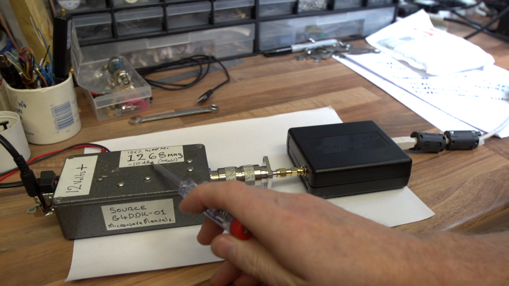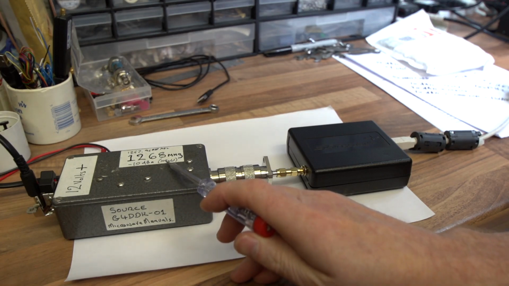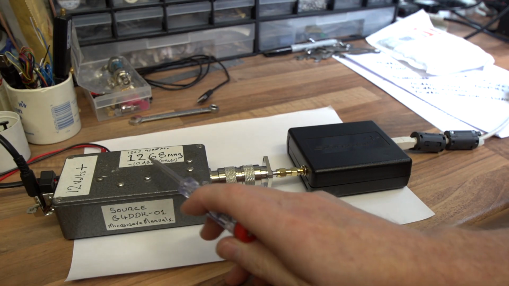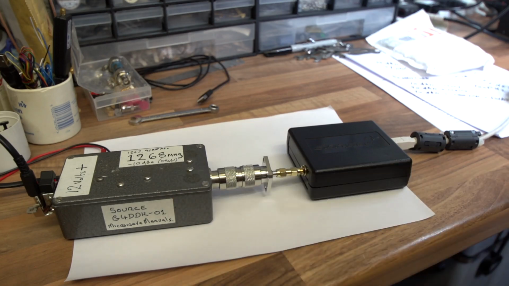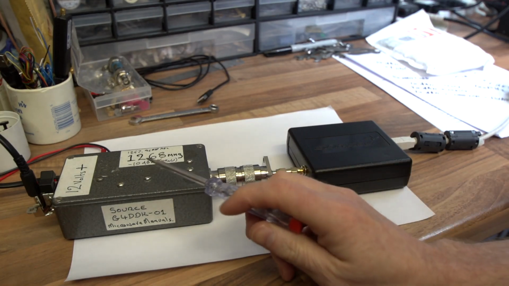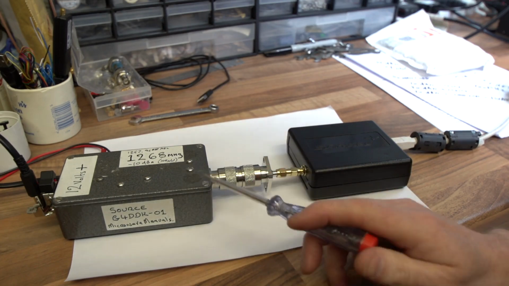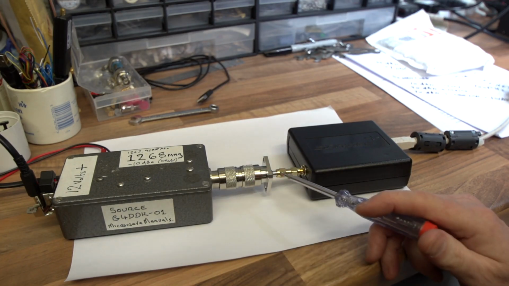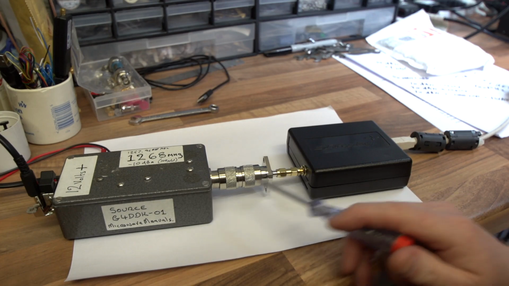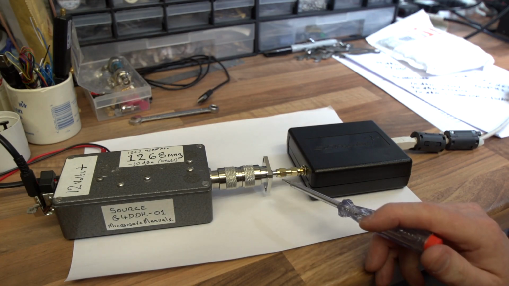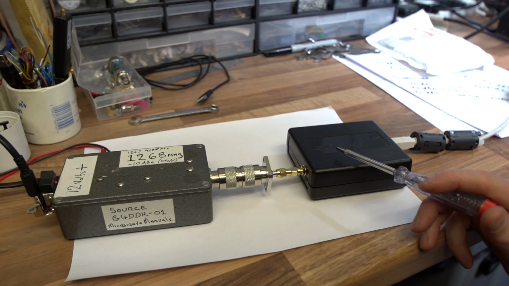Minus 10 dBm is equivalent to 100 microwatts. They're the same, it's just another way of saying 100 microwatts. So we've got 100 microwatts of power being generated from this device. This comes through a series of RF connectors. These are just adapters, there's no attenuation or anything. That's coming straight into this device here.